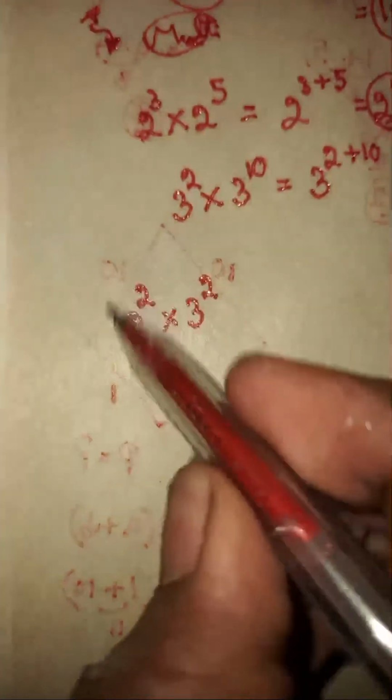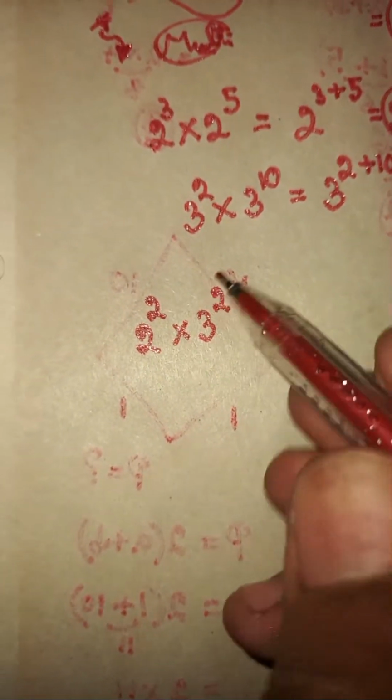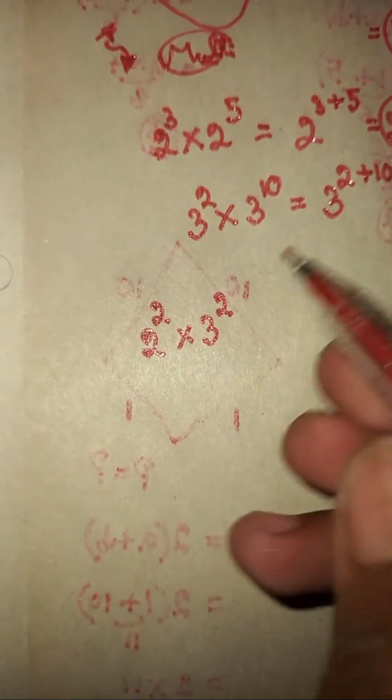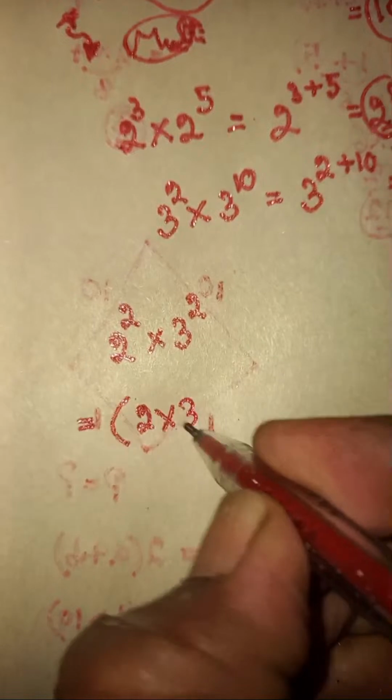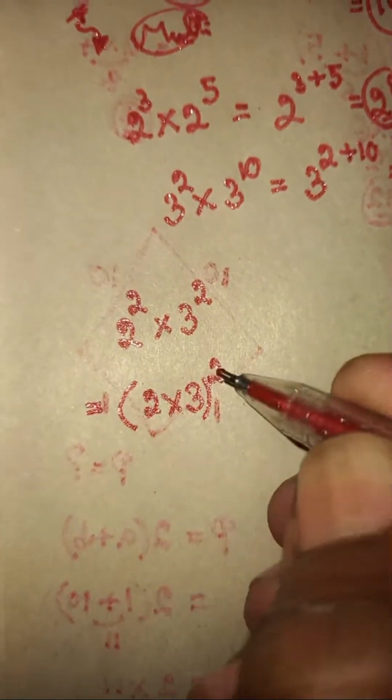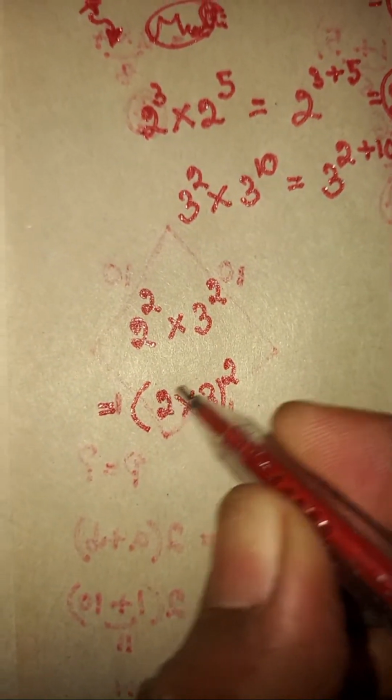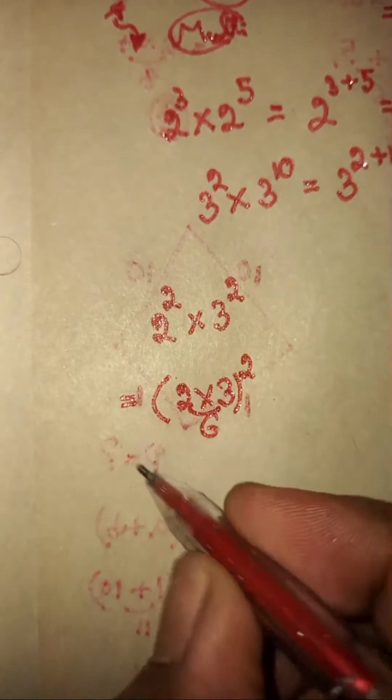Another type is where the bases are different but the powers are the same. Then take the power as common and multiply the inside numbers, that is 2 times 3. Take square as common, multiply inside numbers. 2 times 3 is 6. So it becomes 6 square.